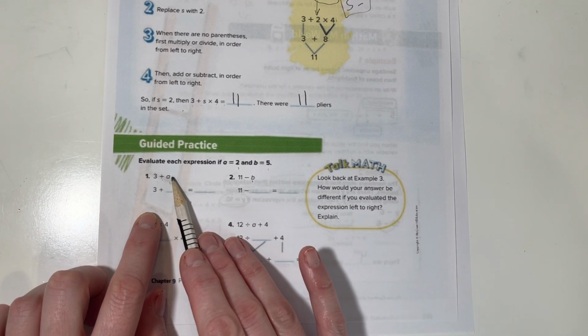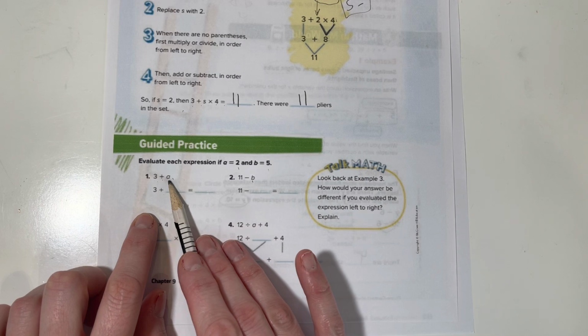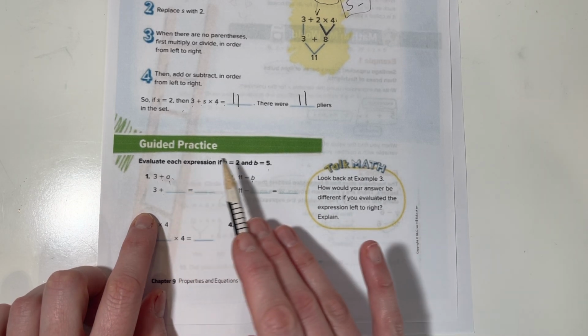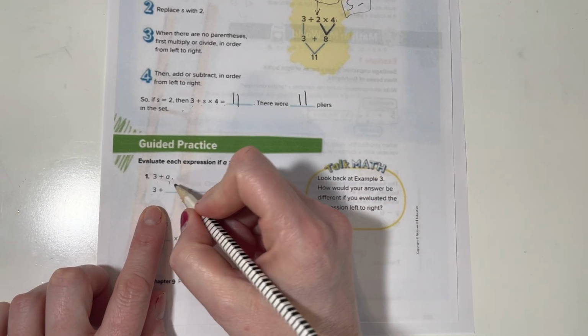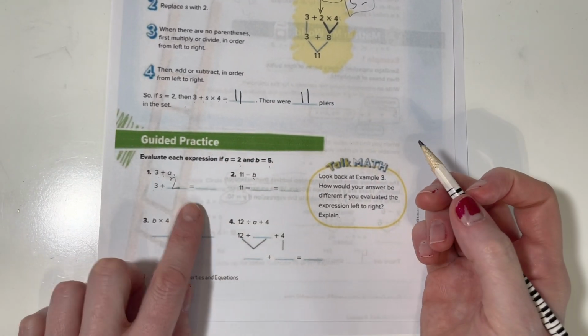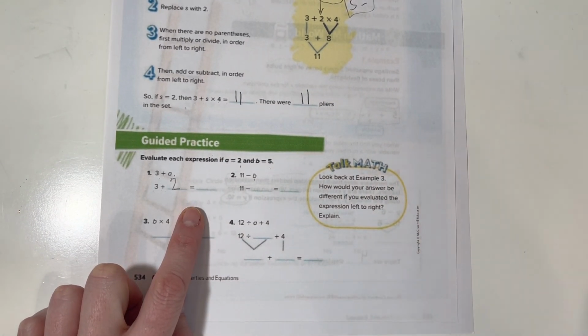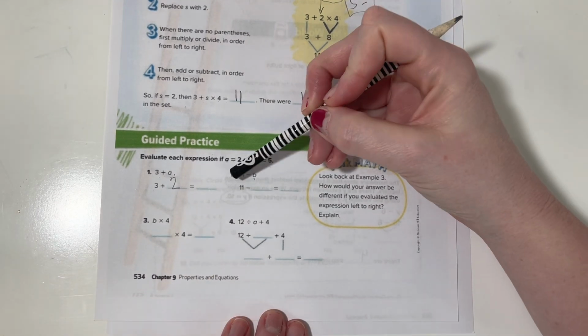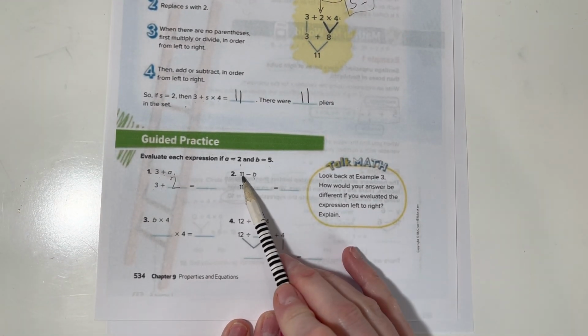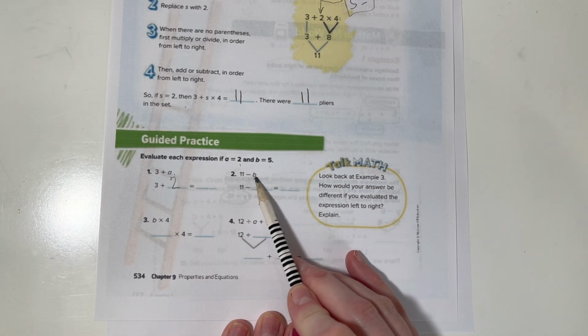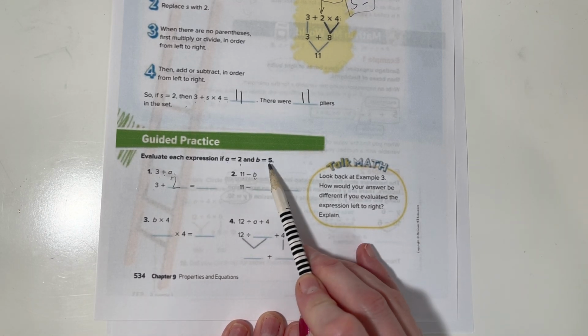So let's just look at problem number 1. 3 plus A. Well, A is just a letter, but if we look up here, it tells us A equals 2. Oh, so 3 plus 2 equals, what is 3 plus 2? You solve it. Okay, then you're going to come to number 2. 11 minus B. B is our variable again, right? So we're going to look up here. Oh, they're telling us B equals 5.